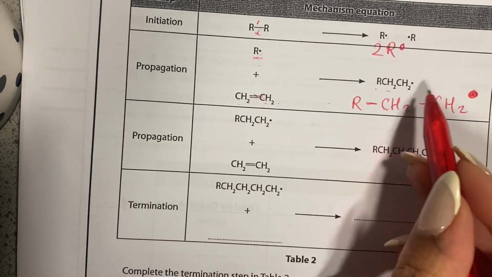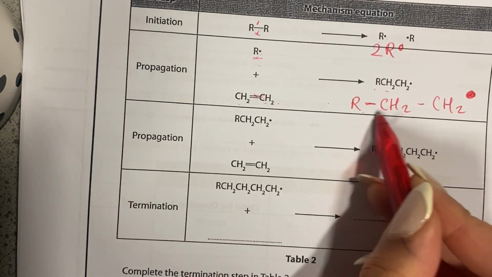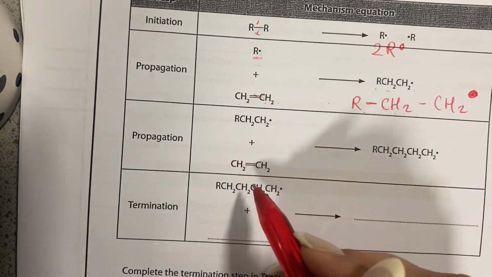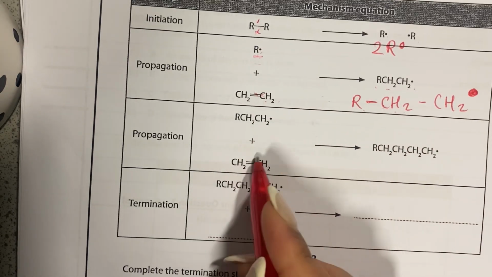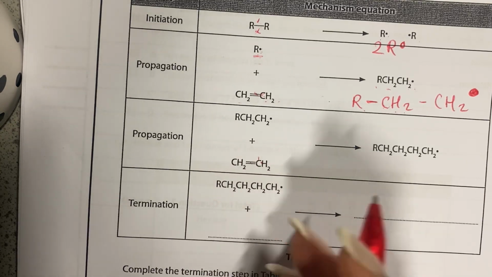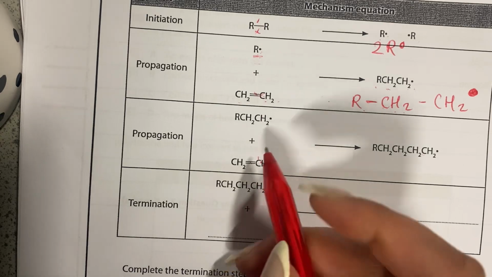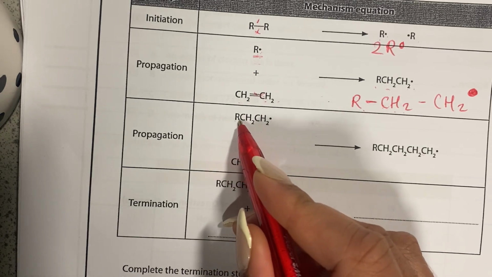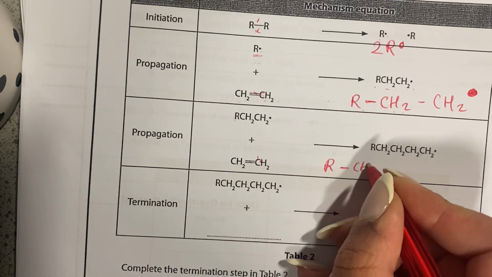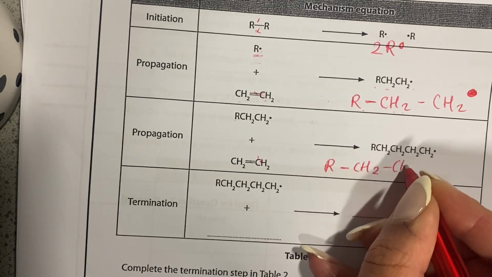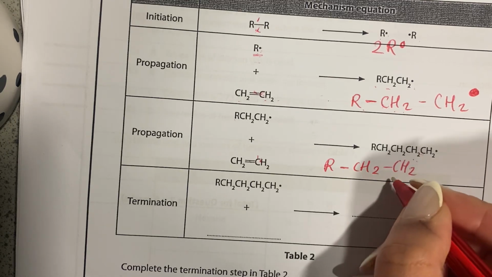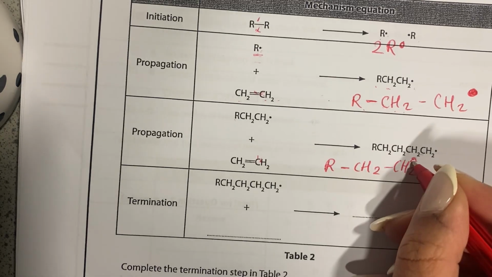This radical that we made, this is just another way of writing it, is going to attack another ethene molecule. When it attacks this ethene molecule, again it will break the double bond and then join itself onto this one. This is what it looks like. This was the radical that we had to begin with, and it had a dot. That's showing the radical.